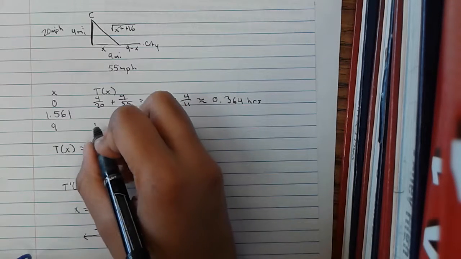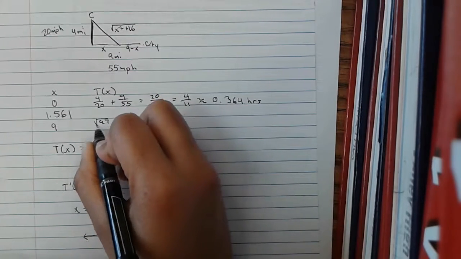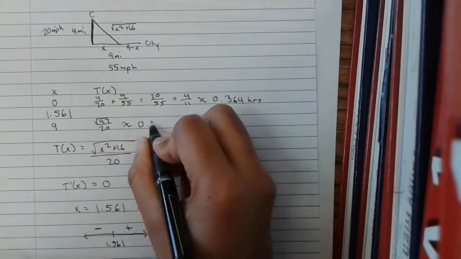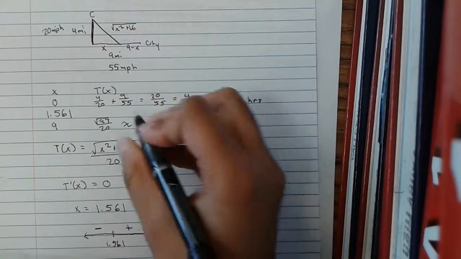Same thing with 9, which is the square root of 97 over 20, and it's about 0.492 hours.